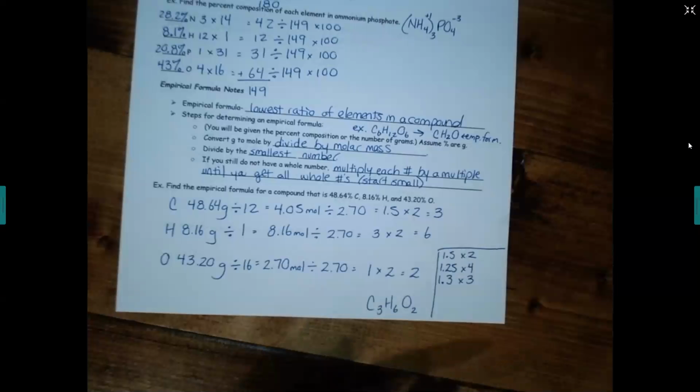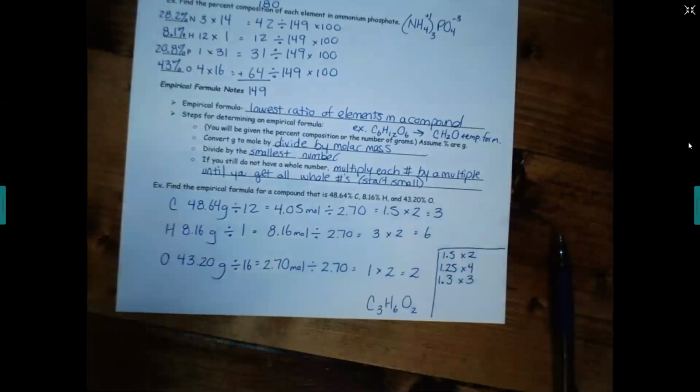So this is day 8 of your packet, and so now you are going to complete the front of page 10, and do make sure you show your work if you want to get full credit. And please let me know if you need any help.